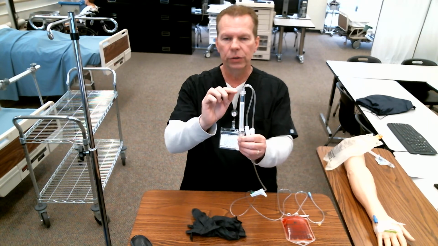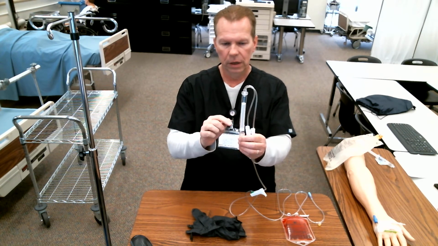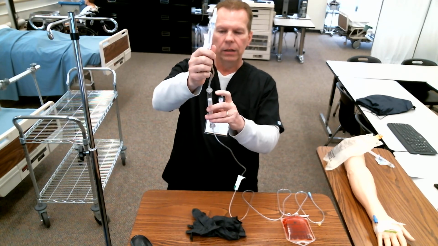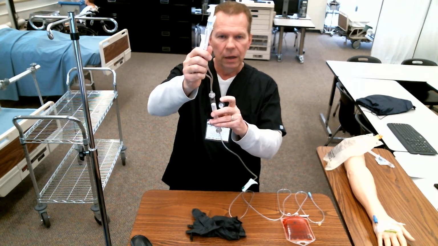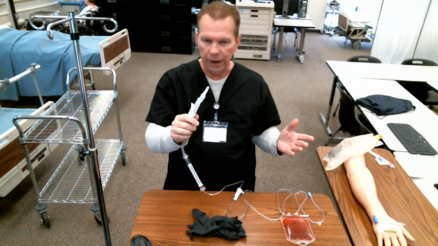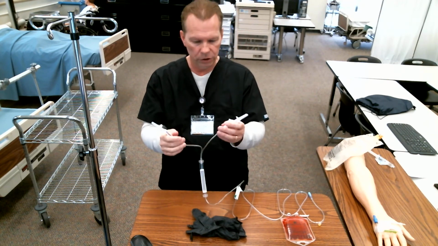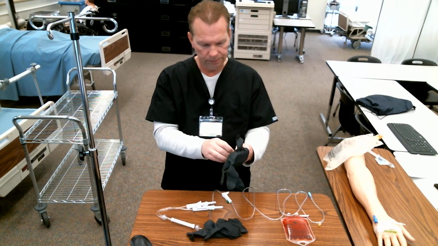And make sure that you keep solution over the top of the filter. There's a reason why. You don't want the blood coming down and dropping and hitting that hard plastic top because that will rupture the blood cells and will not do the patient any good. So make sure you monitor that and keep your solutions over that. So I'm going to go ahead and don my gloves.